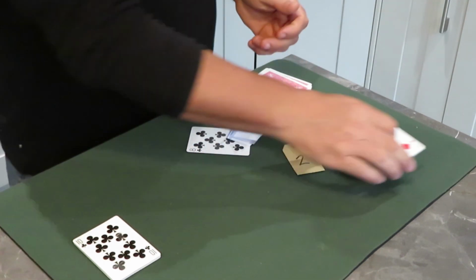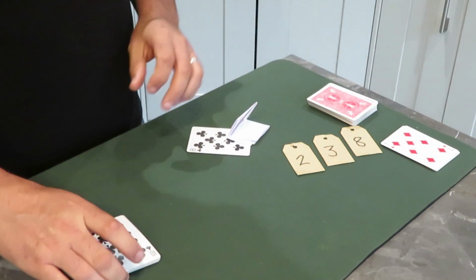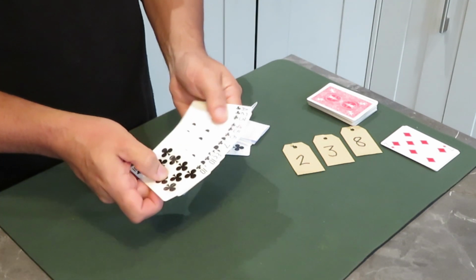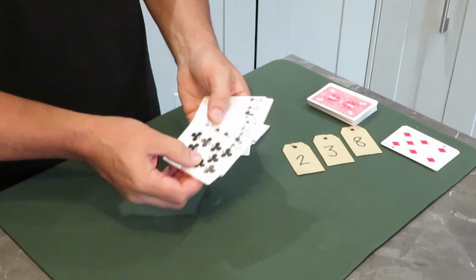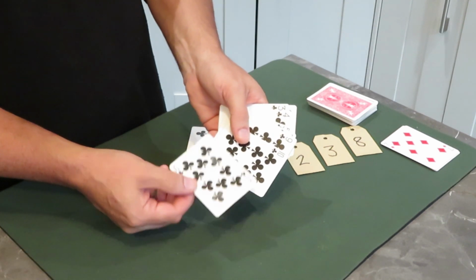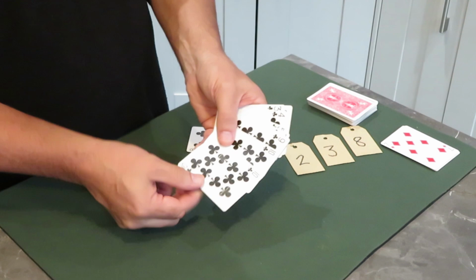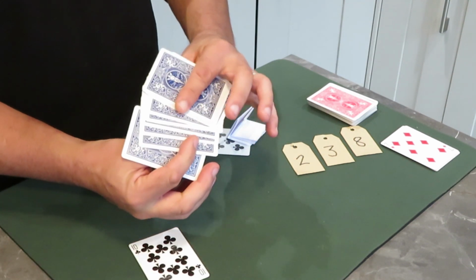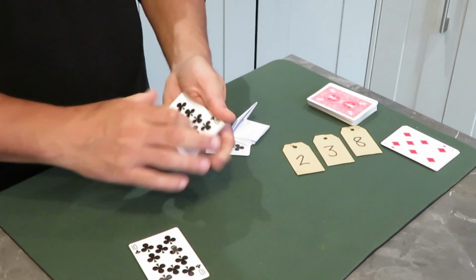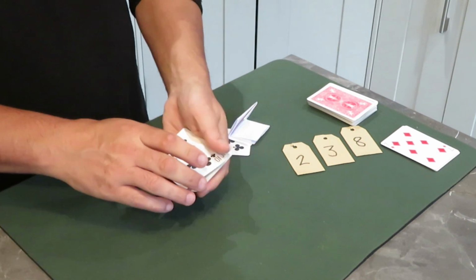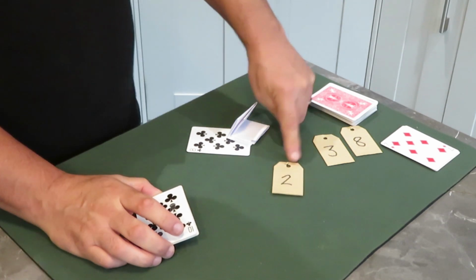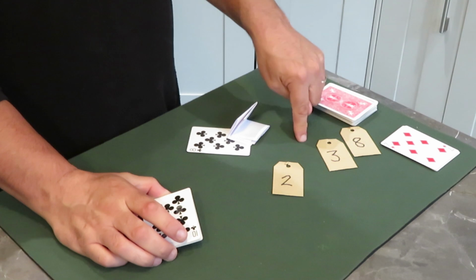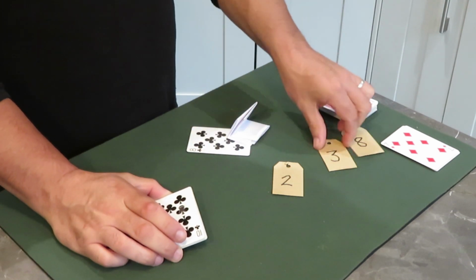Now the second part of the trick is where I have my prediction. All you need are all the clubs, ace to 10, but you'll notice I've got two of these 10s. And there's a reason. One of them has a red back, the rest of them are all blue. We've got a 10 in there because whichever number they choose, because you ask for single digits, they can never pick 10. So it's always going to be 1 to 9.